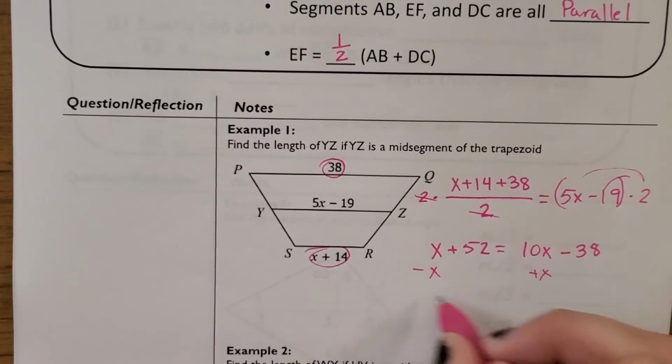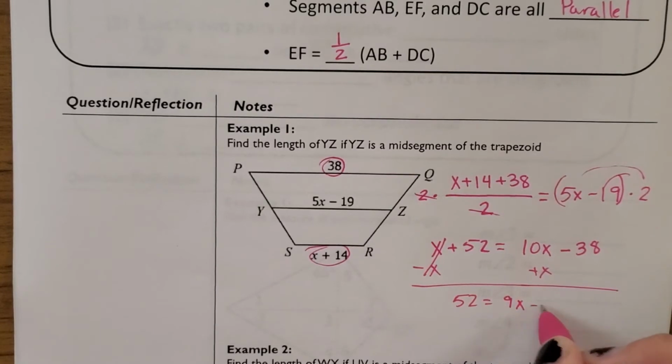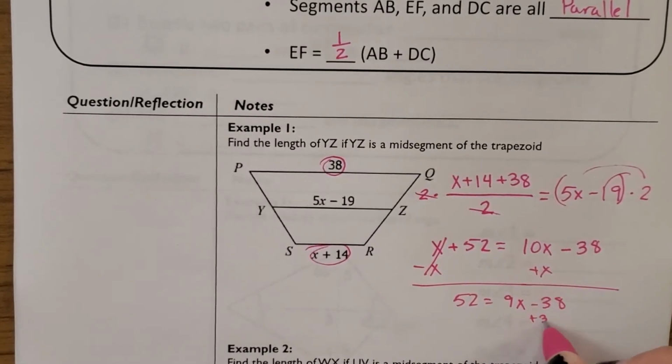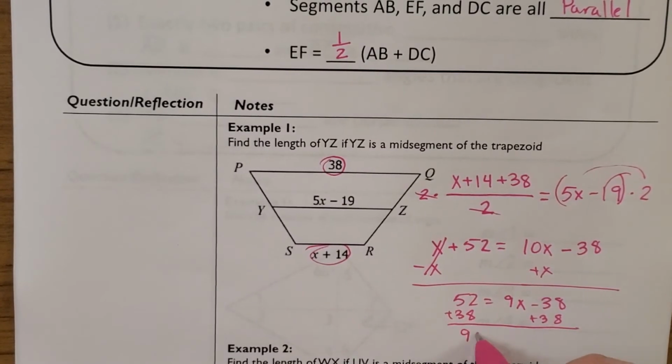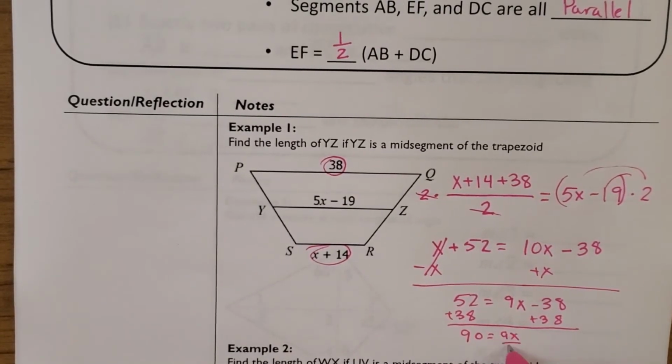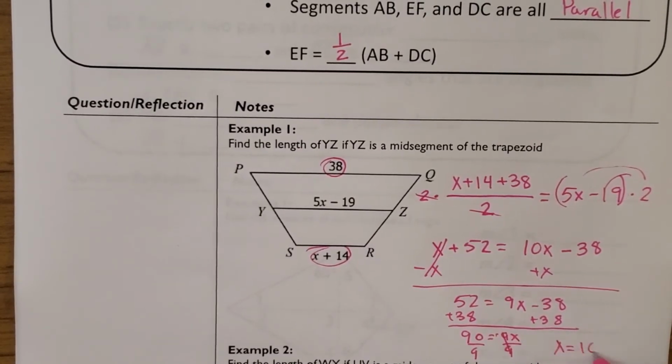Subtract x from both sides. Those cancel, and we get 52 equals 9x minus 38. We'll add 38 to both sides. That's going to give us 90 equals 9x. My last step, divide by 9, cancel. I get x equals 10.